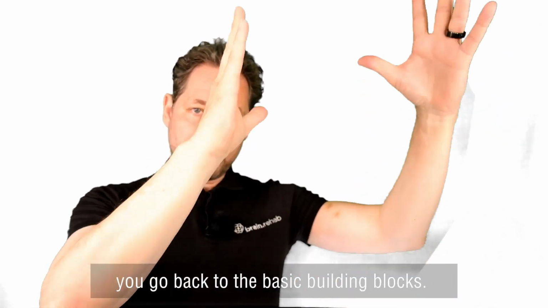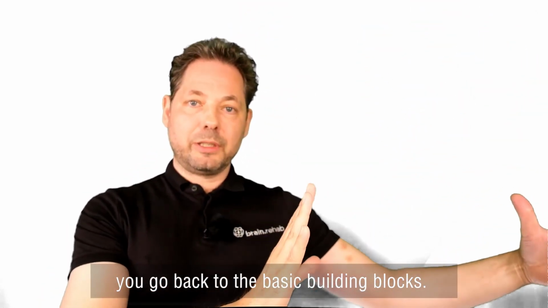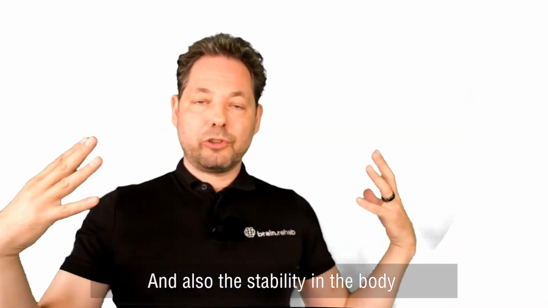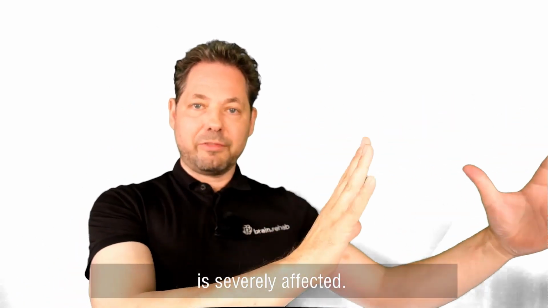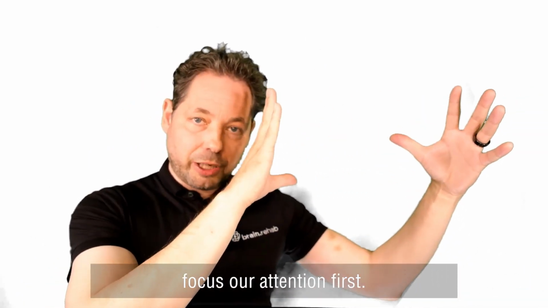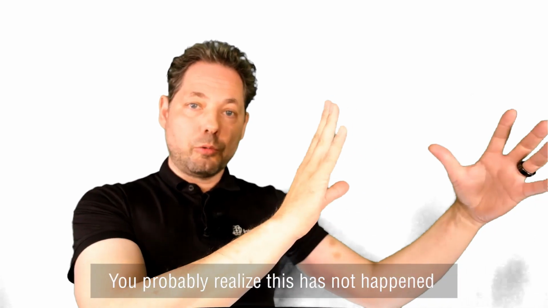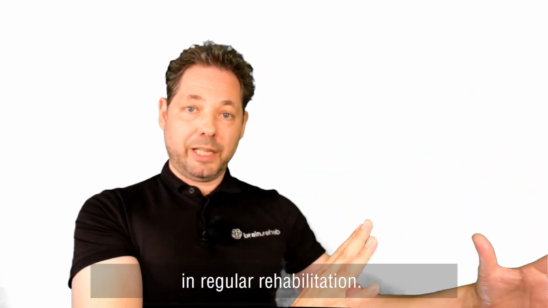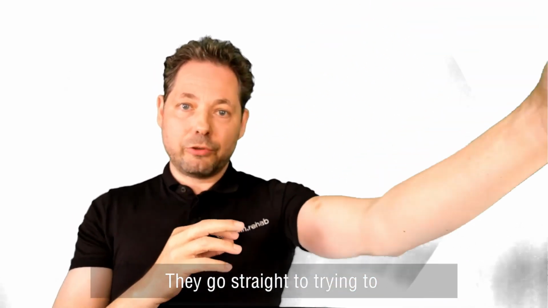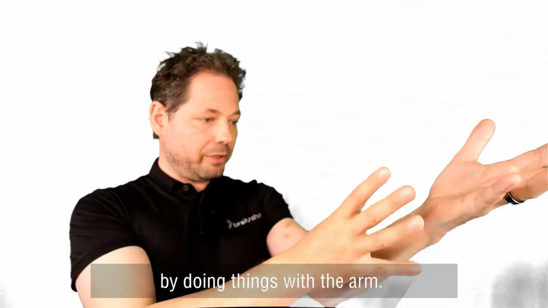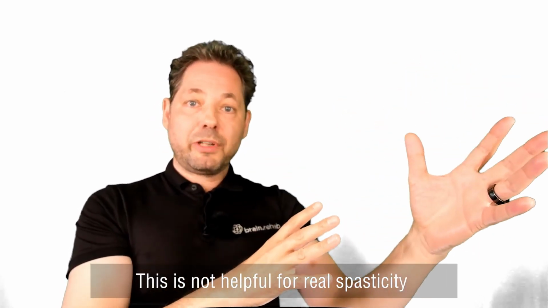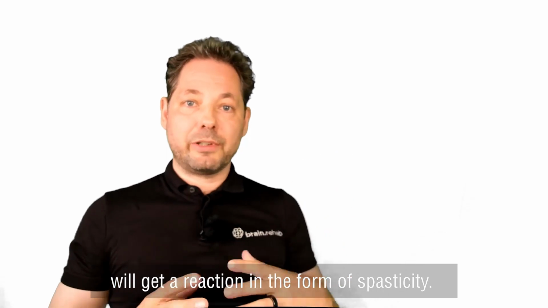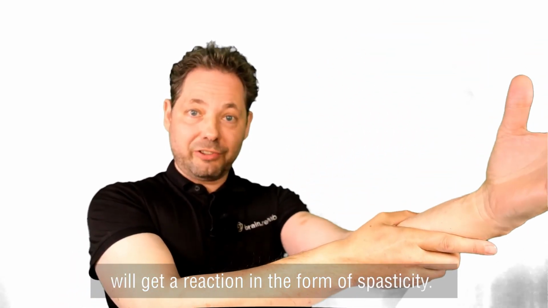So after stroke you go back to the basic building blocks, the primitive movements reappear for part, and also the stability in the body is severely affected, so that is where we have to focus our attention first. You probably realize this has not happened in regular rehabilitation. They go straight to trying to get back the movement by doing things with the arm. This is not helpful for real spasticity because any movement in the arm will get a reaction in the form of spasticity.